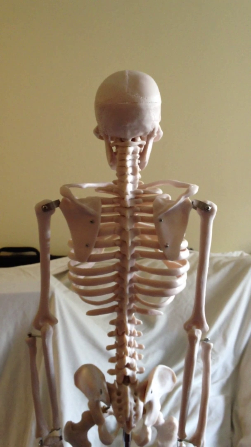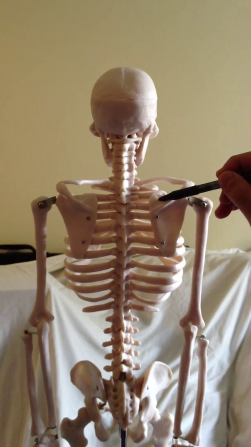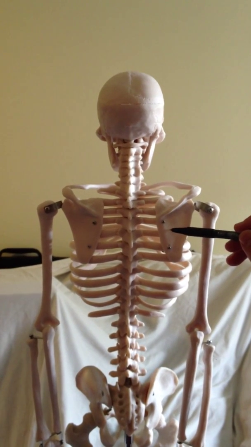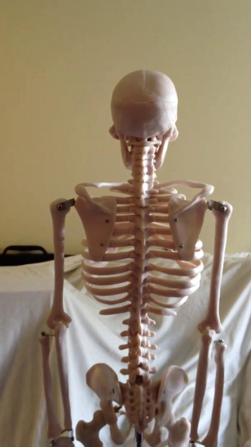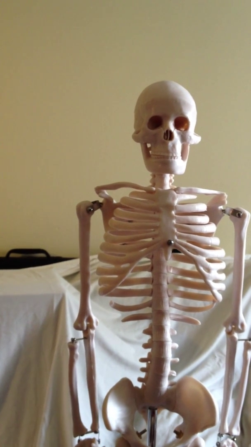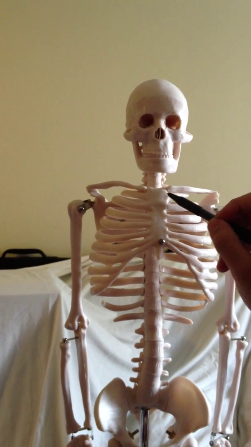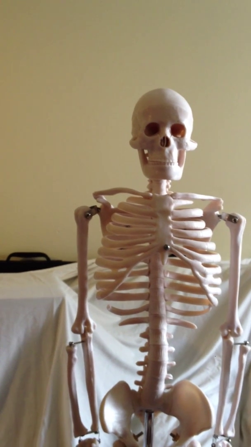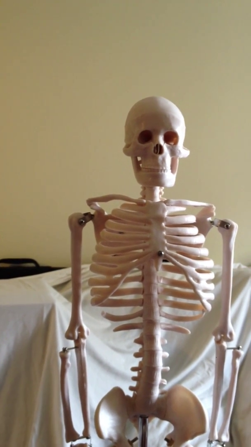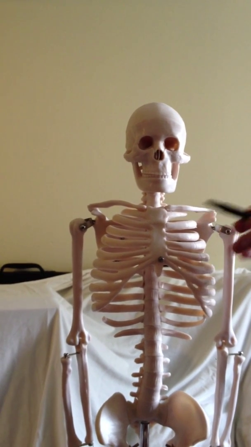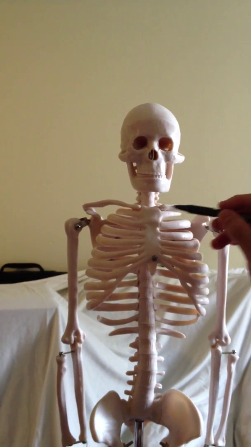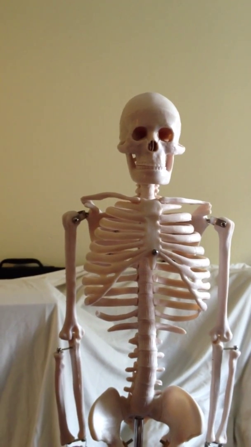Then you have the infraspinous fossa, meaning down below the supraspinous fossa, so it should be here. Supraspinous fossa here. Then you have the sternoclavicular joint here, and the acromioclavicular joint. This is the acromioclavicular joint.